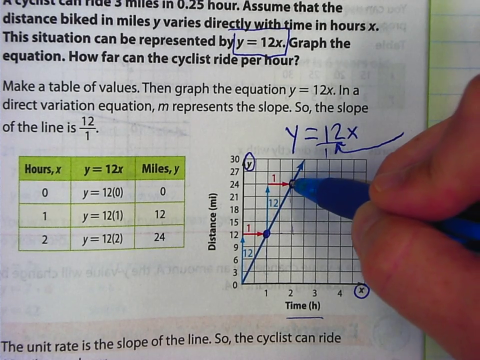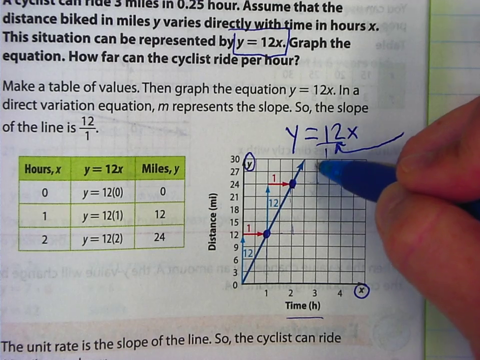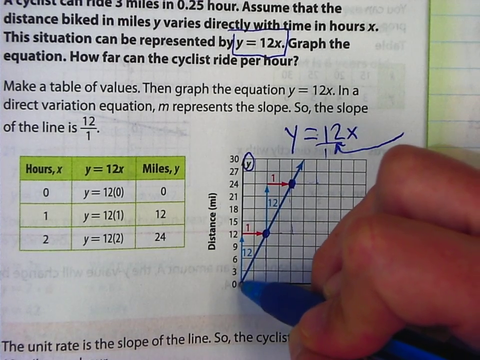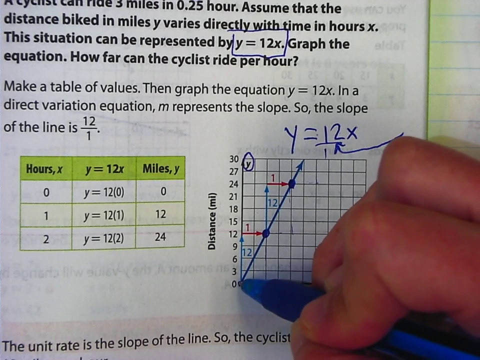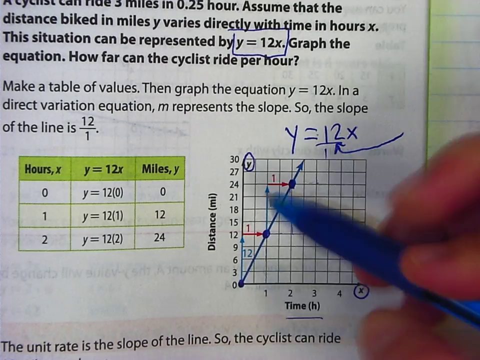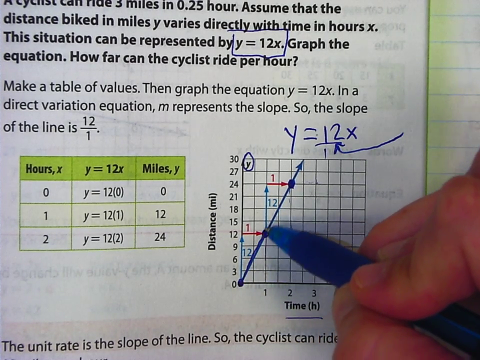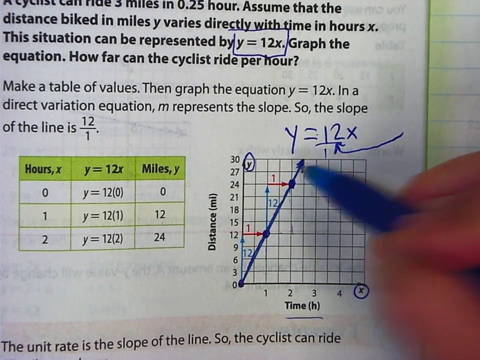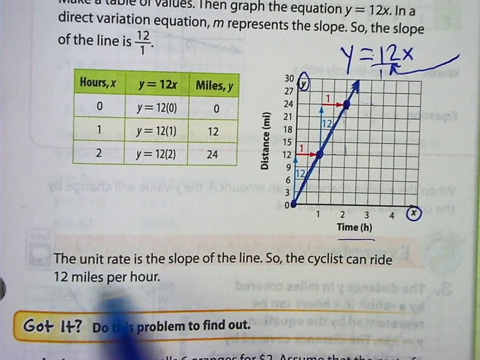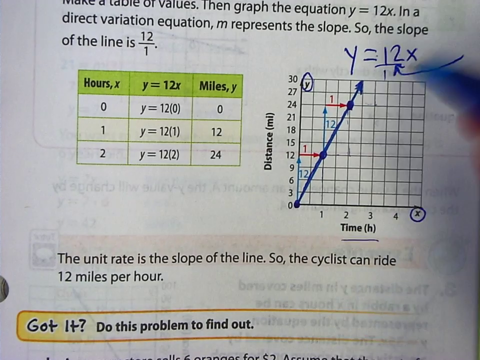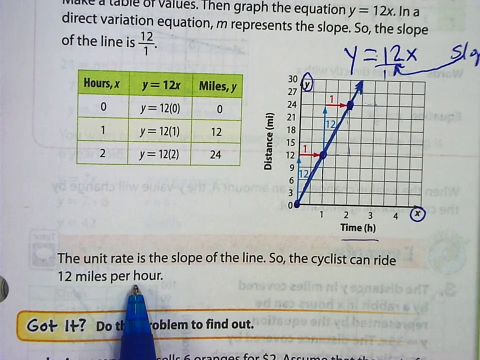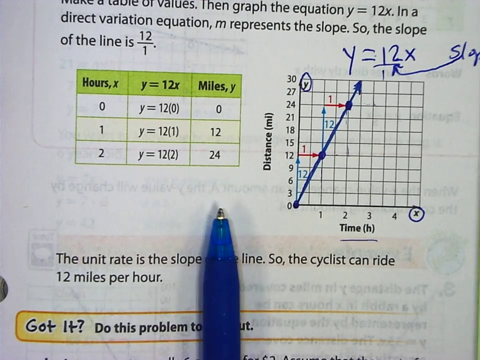And if this graph was big enough and it kept going, we'd go over another hour and up another 12 miles. And then because in 0 hours he doesn't bike any miles, in 0 hours he bikes 0 miles, that would also be an ordered pair. So we would draw our straight linear line. This is just telling you the unit rate is the slope of the line. This is your slope. This is telling you the cyclist can ride 12 miles per hour. Okay, we will continue more tomorrow.